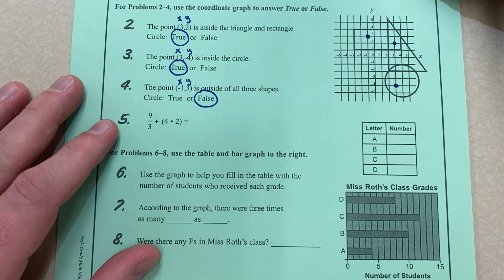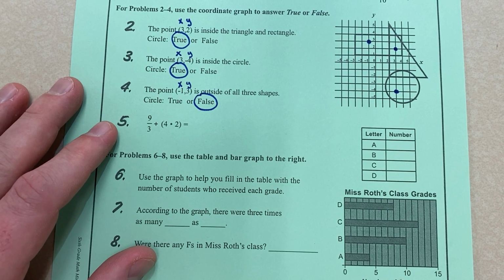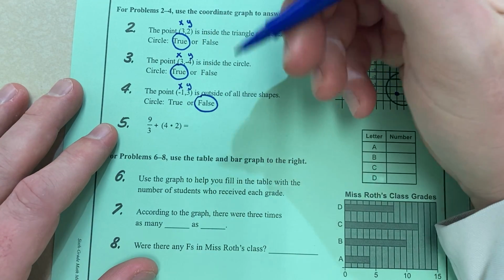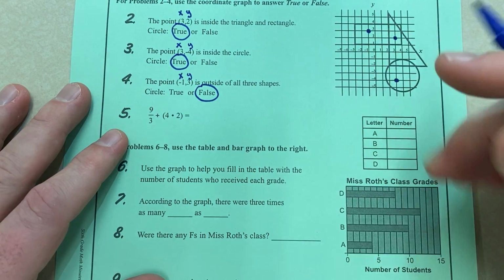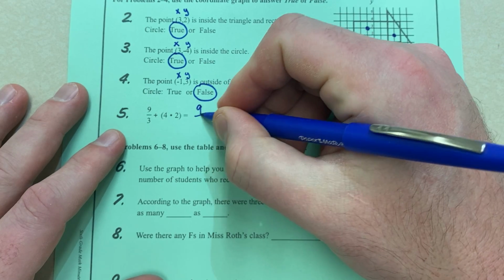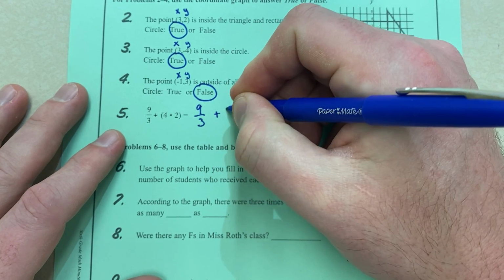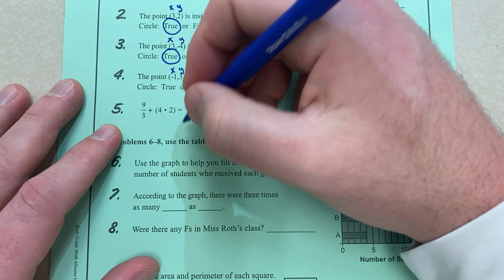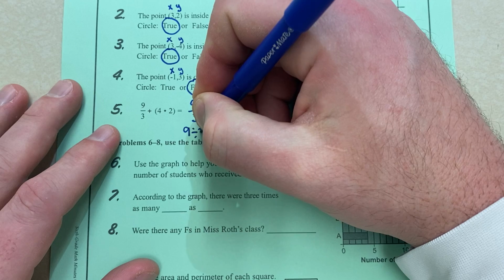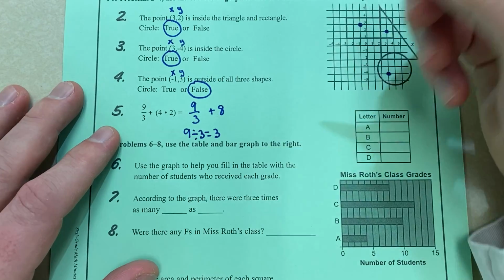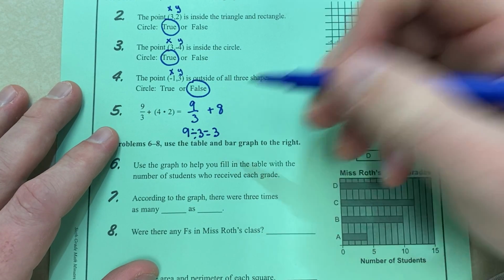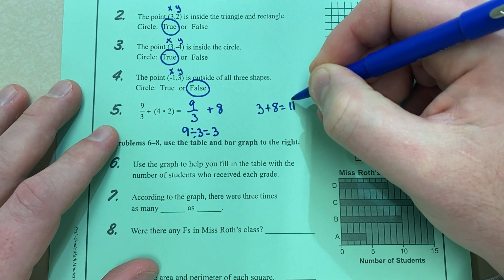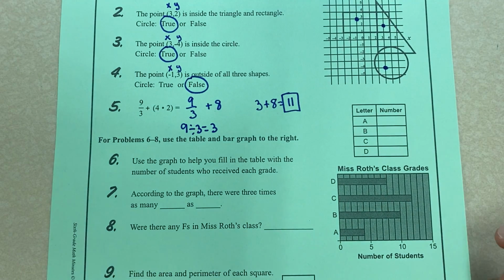Number 5, order of operations. We have 9/3 plus 4 times 2. First thing we're going to do is 4 times 2, which is going to be 8. So I have 9/3 plus 8. Well, 9/3 can be simplified, because 9 divided by 3 is 3. So then I just take that 3 and I just add it to 8, and I get 11 for that one.